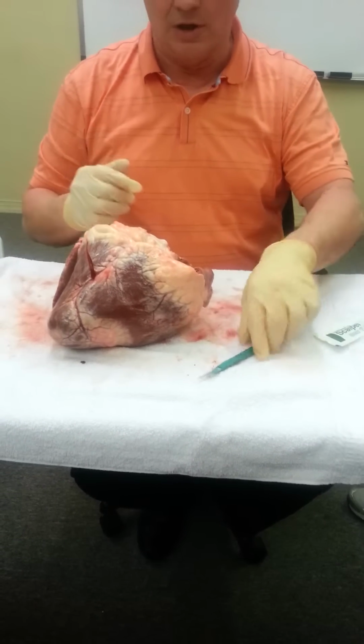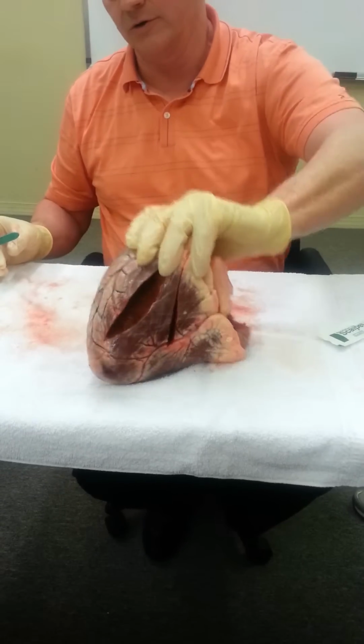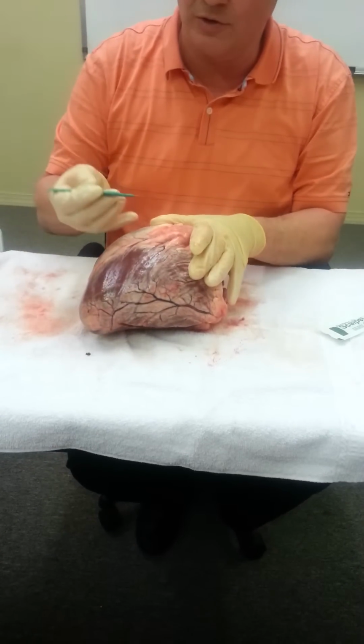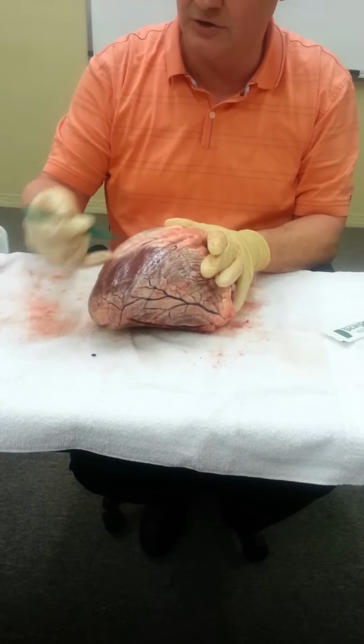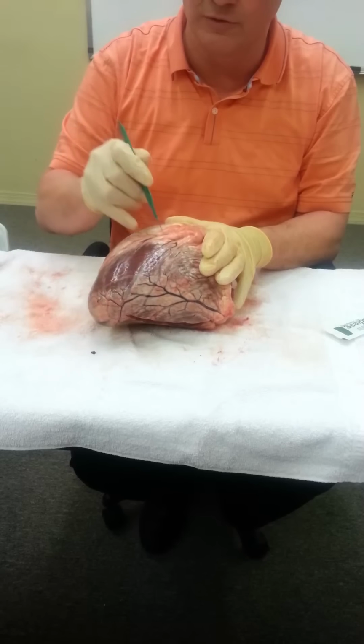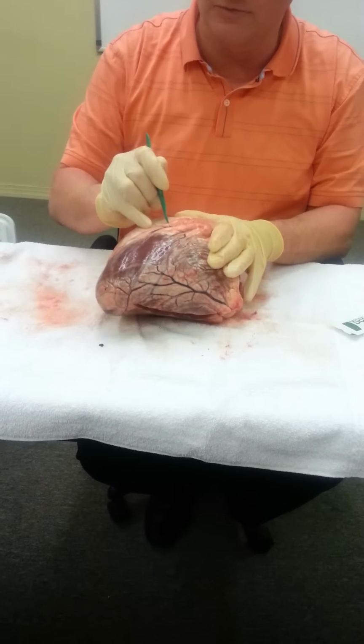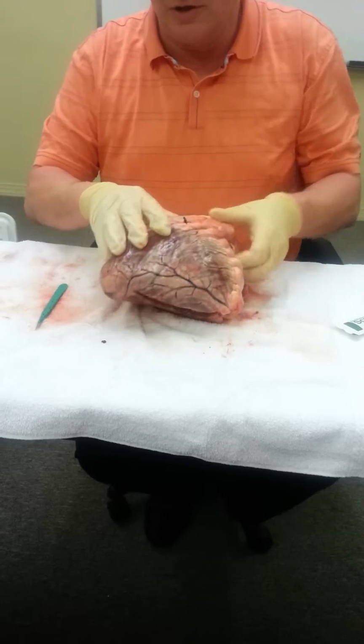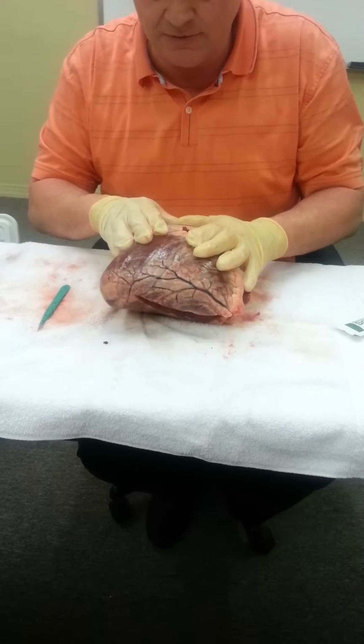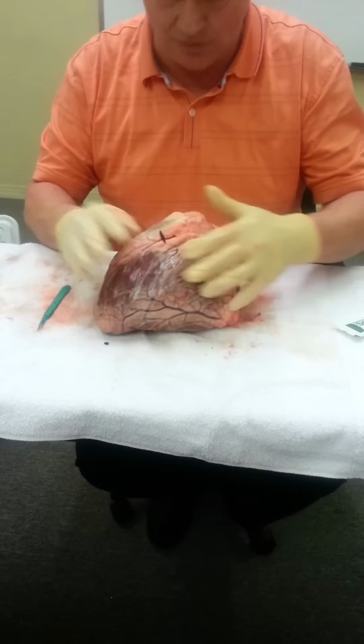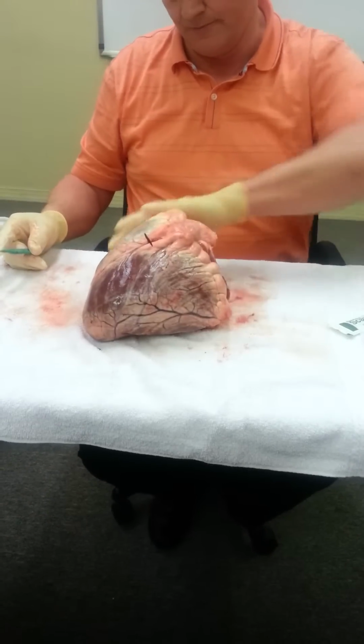Cool? And if we look at one of the coronary arteries, we see the same thing. See, we come across here, you can see this is the coronary artery following down in this groove. And it's not that it's a really huge thing. It's bleeding, but that's okay. We'll open it up in a minute.